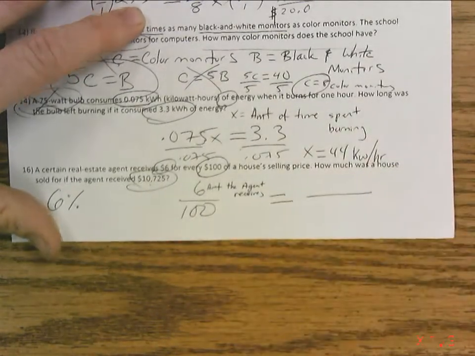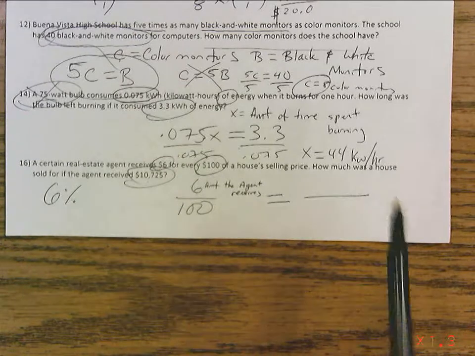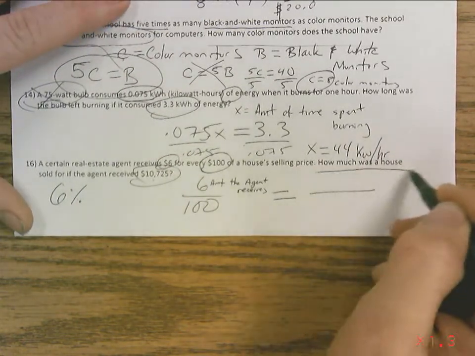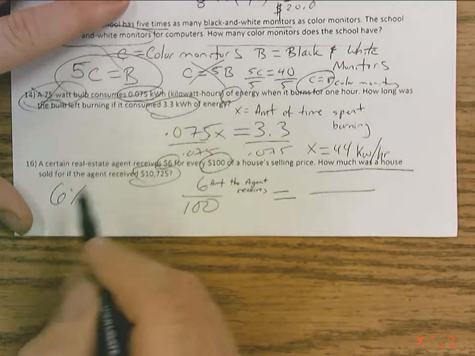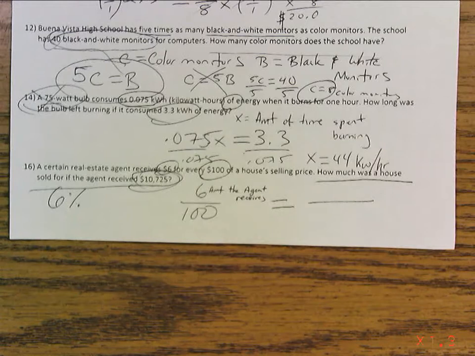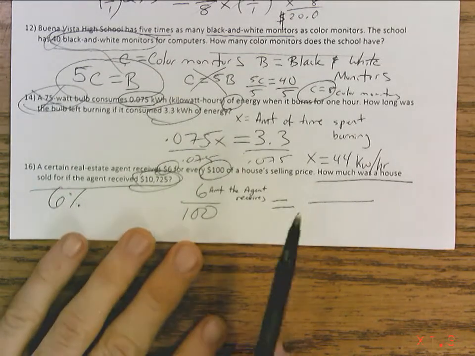Now the question is, let's underline the question. The question is, what is the question? Underline it right here. How much was a house sold for if the agent received $10,725? Where does that $10,725 go? Top or bottom? Oros, any idea? Bottom. How do you know? Why do you think it's the bottom? If you earn $100... I don't know.